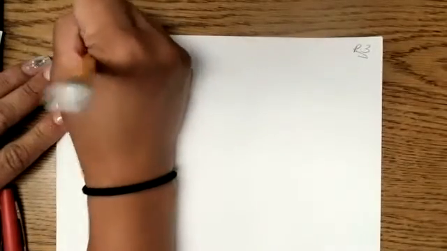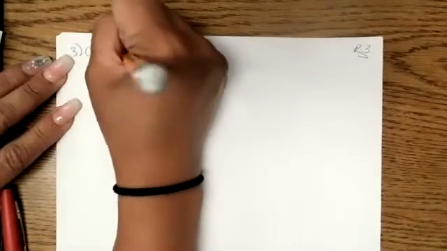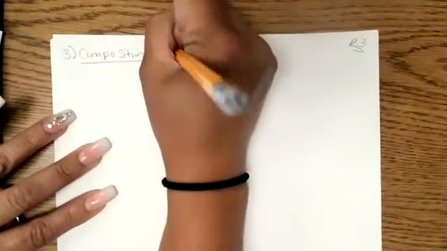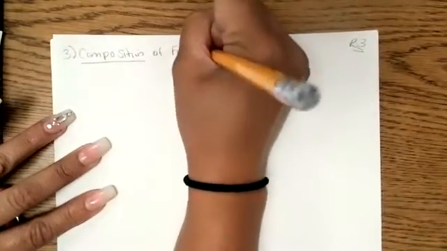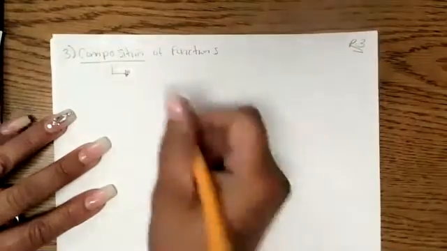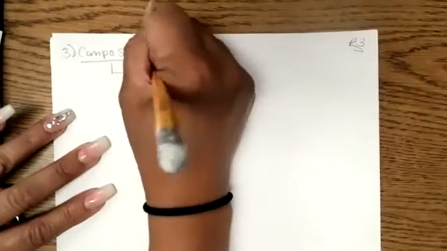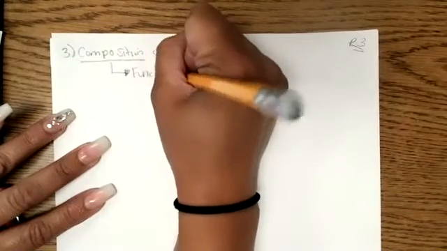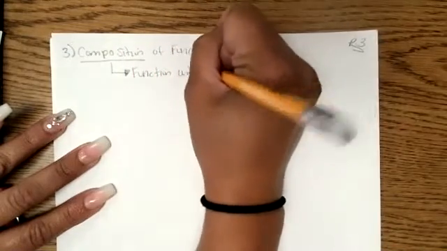Now, the last main concept here has to do with composition. Composition of functions is when a function within a function.